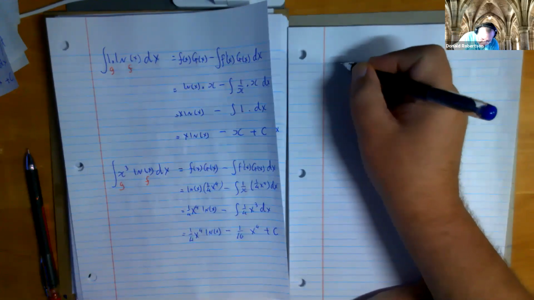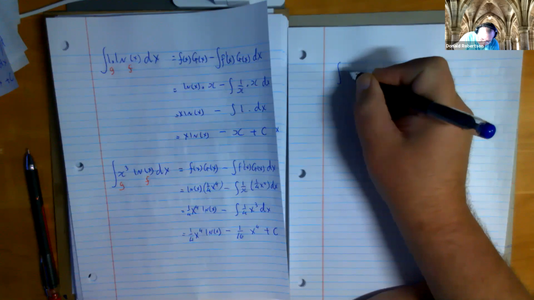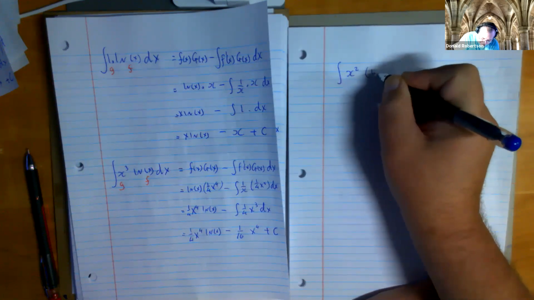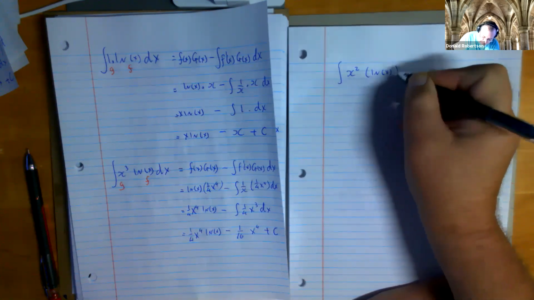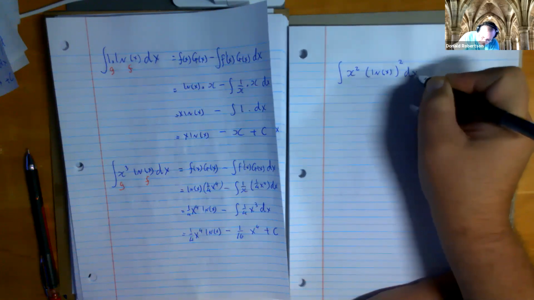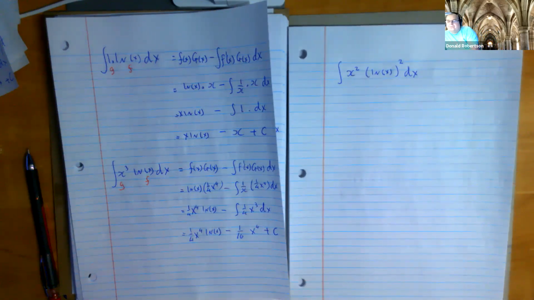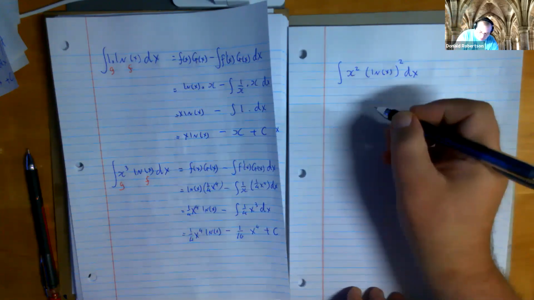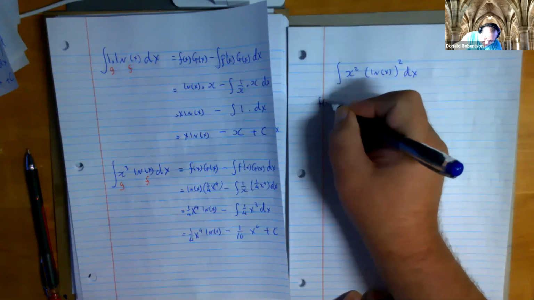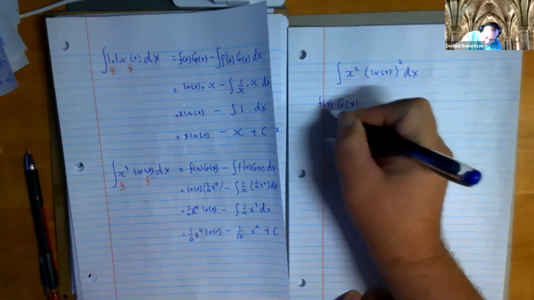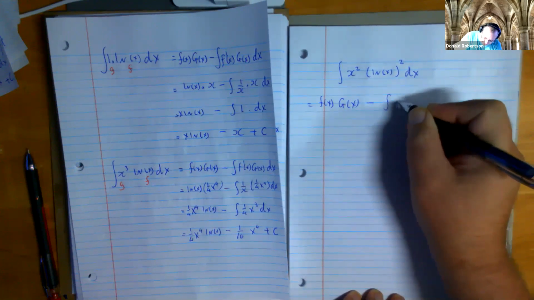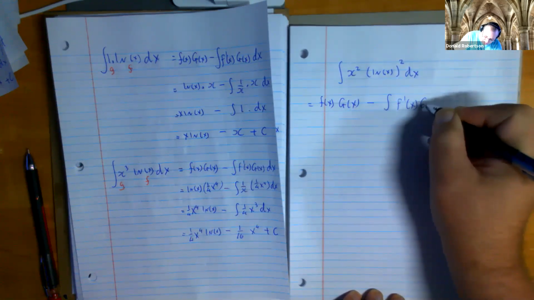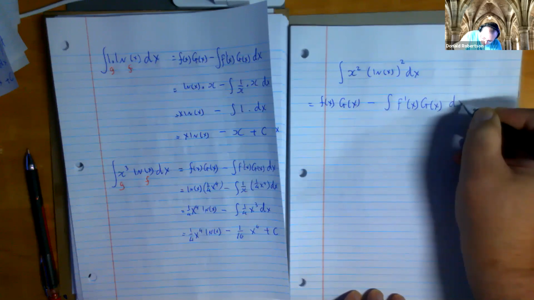But since I have this to do, I'm going to pick a really ugly one. x squared times the natural log of x squared. Now that's going to be f of x, capital G of x, take away the integral of f dashed x, capital G of x, dx.